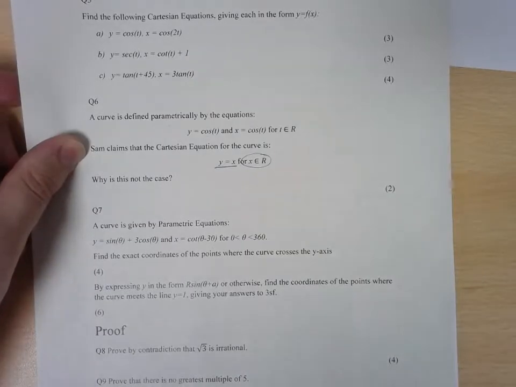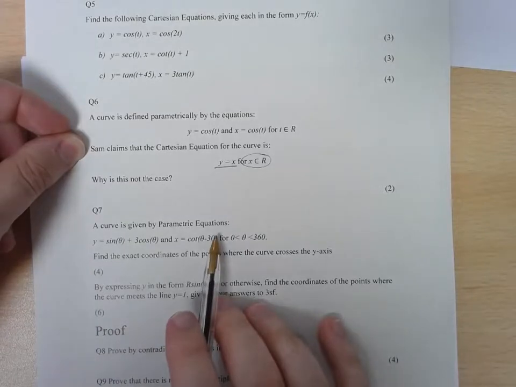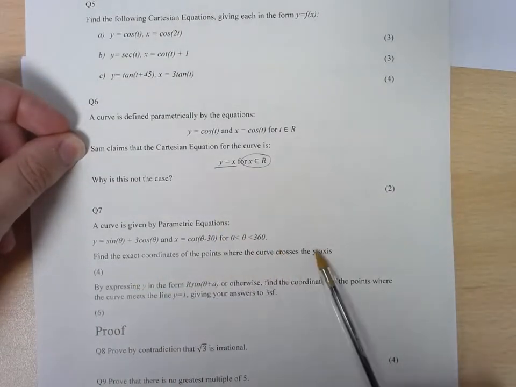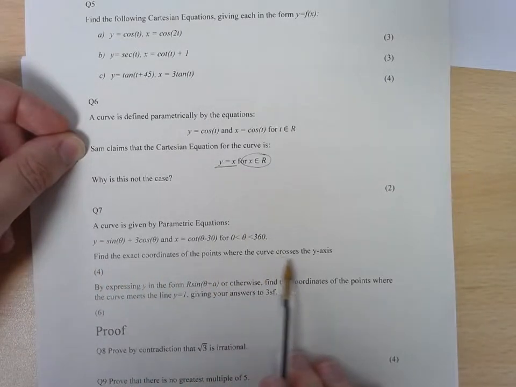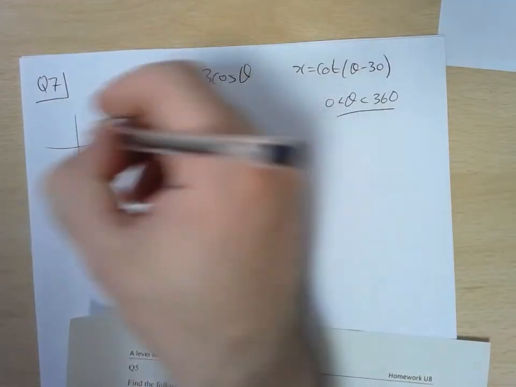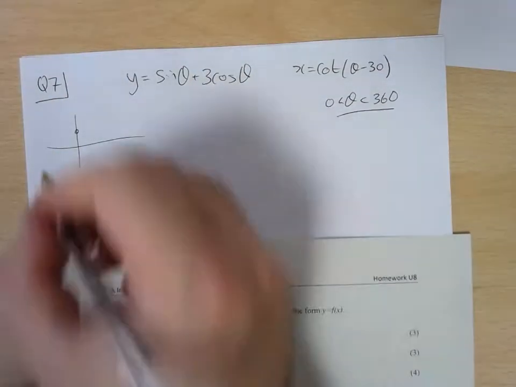For 7, the last parametric equations question, we're given a lot of trig here and asked to find two different things. We're asked to find the coordinates where it crosses the y-axis and the coordinates where it meets the line y equals 1. So exact coordinates where the curve crosses the y-axis. If we were to draw ourselves a little sketch, where it meets the y-axis here, this would be the point where x equals 0.